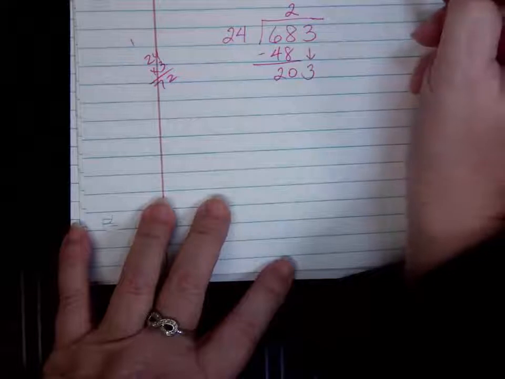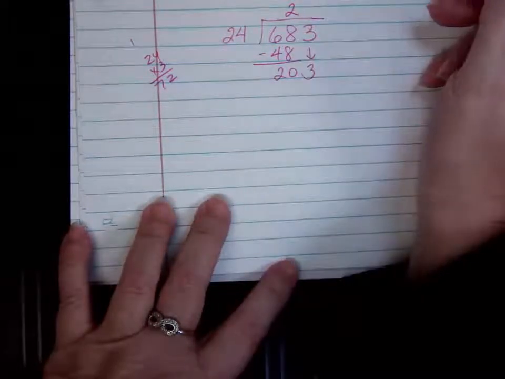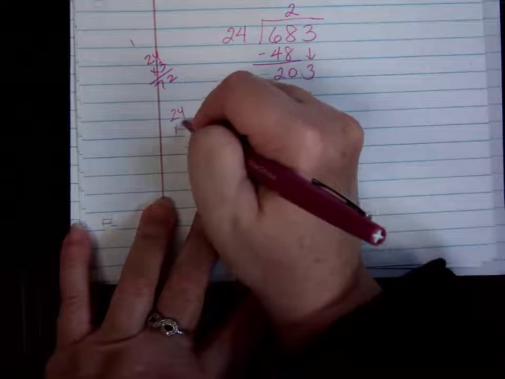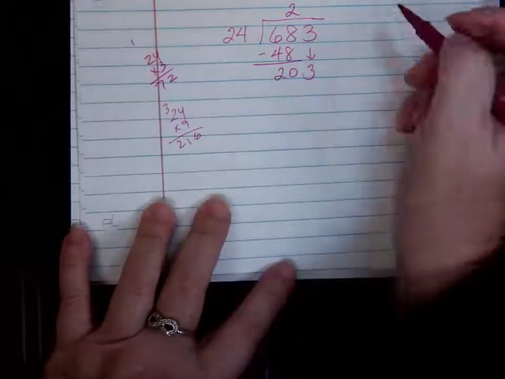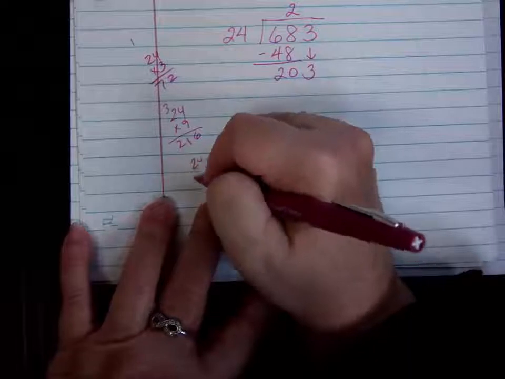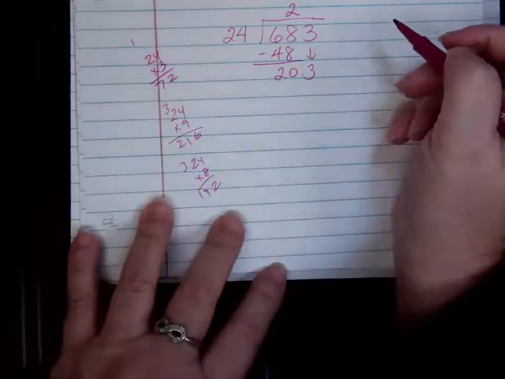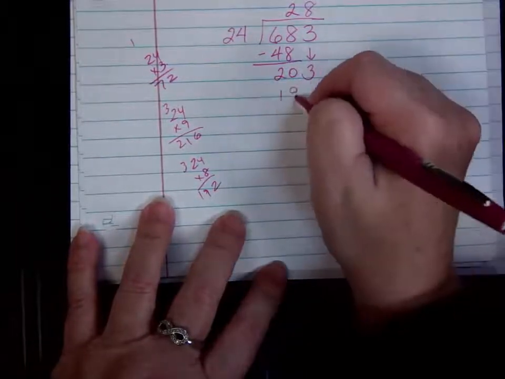How many times does 24 go into 203? Maybe 9. Let's try 9. 24 times 9: 6, carry 3. 18, plus 3 is 21. Too big. 24 times 8: 2, carry 3. 192. Is that better? So we write the 8 here, and we get 192, and that becomes 11.